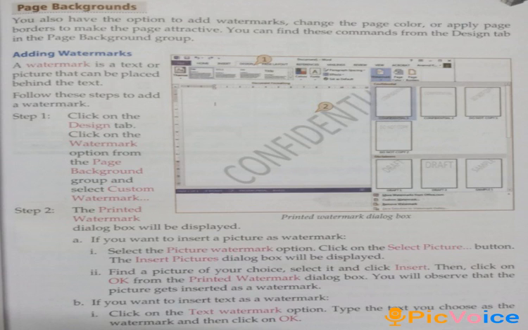B. If you want to insert text as a watermark, point 1. Click on the Text Watermark option. Type the text you choose as the watermark and then click on OK.